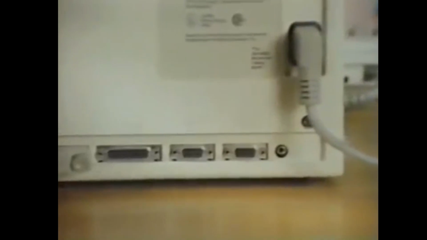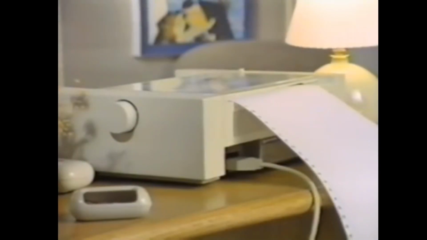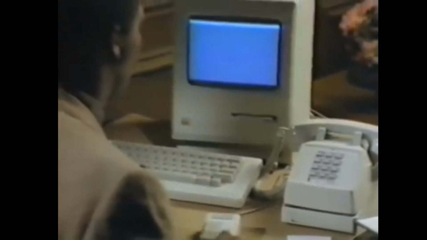At the back of Macintosh, you'll find two built-in ports for connecting a printer, a modem, or to Apple Bus, Apple's own local area network, as well as a dedicated port for an external disk drive. The Image Writer printer from Apple is specially designed for Macintosh. By plugging a modem into your Macintosh, you can communicate by telephone with electronic databases and news services.